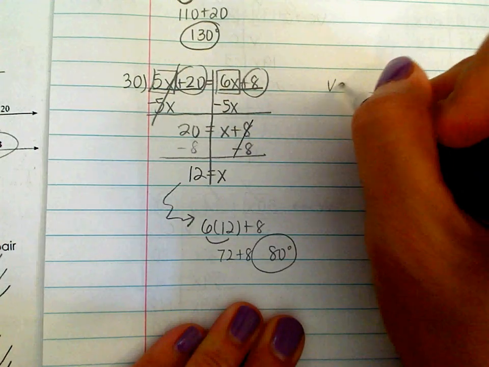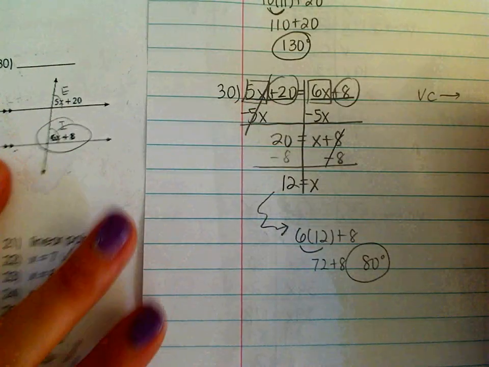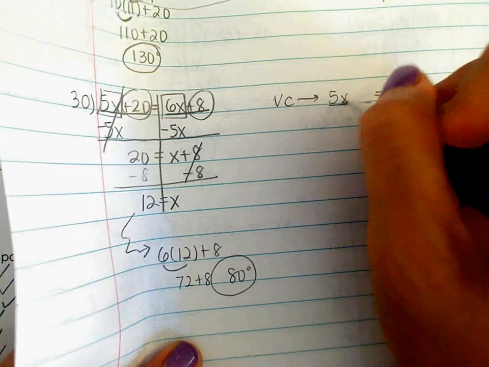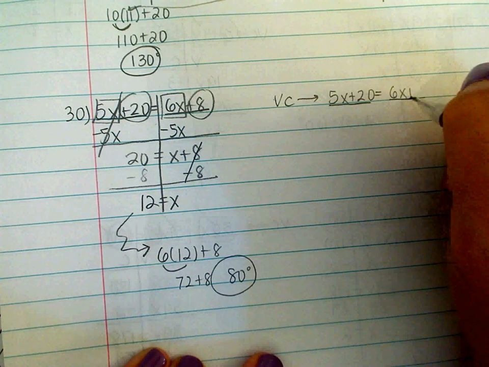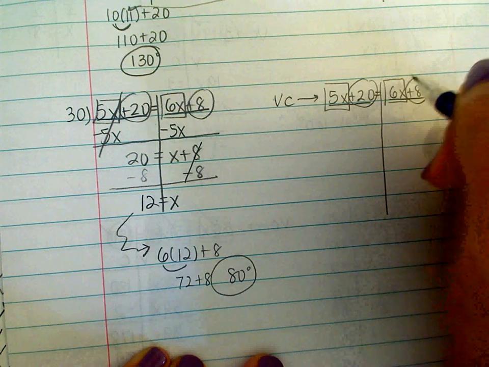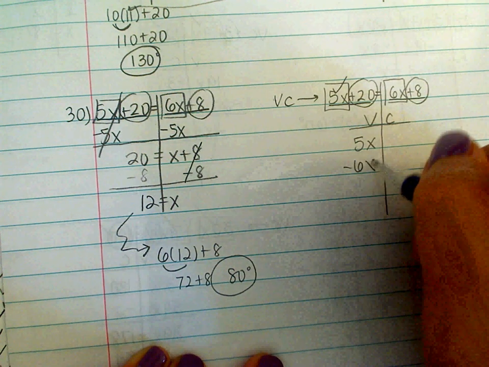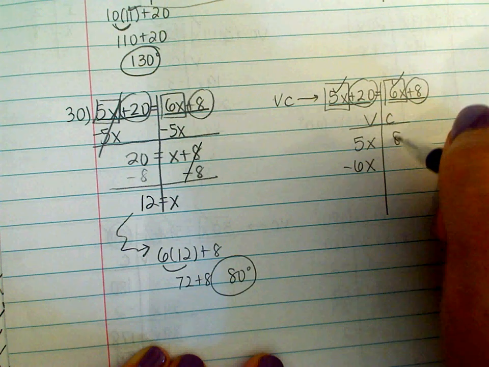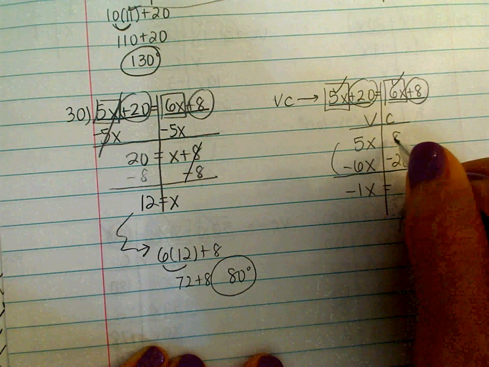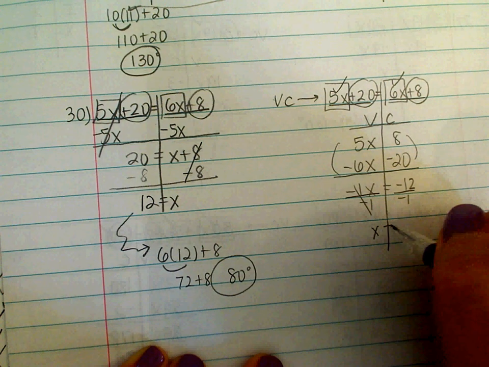Okay. So variable constant method. Once again, you have to still know how to set it up. Notice that these are corresponding angles, so they're equal. So you got 5x plus 20, and then 6x plus 8, and box and circle. VC, we have 5x. Bring the 6x over, make it negative 6x. The 8 stays, the 20 comes over, negative 20. This becomes negative 1x. This becomes negative 12. Divide. X equals positive 12, which we put here, and still get 80 degrees.